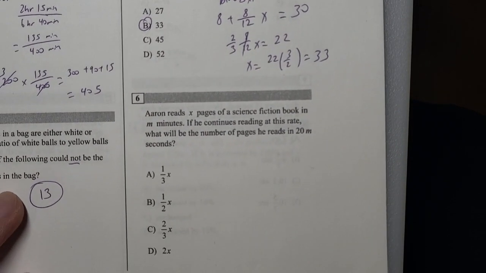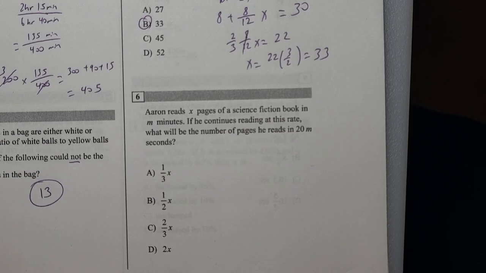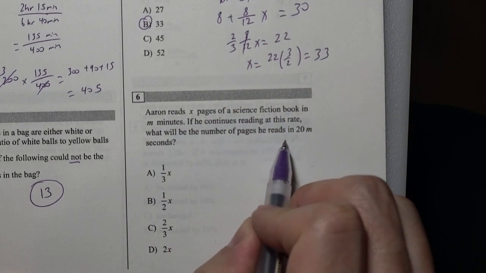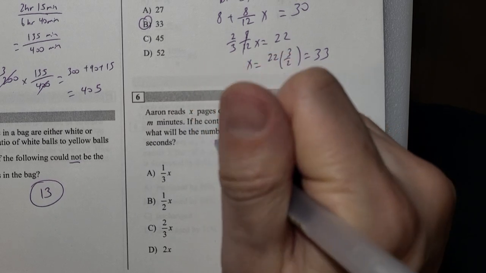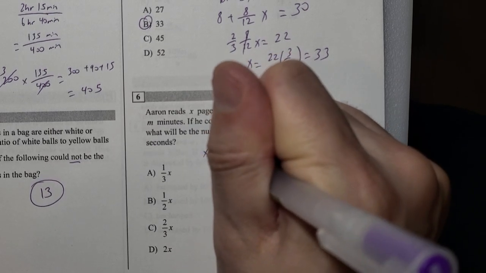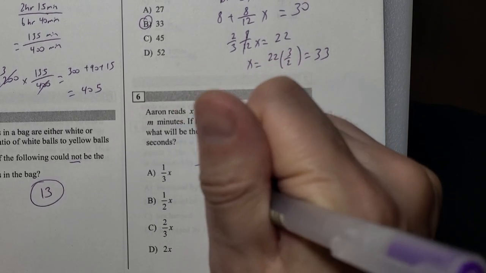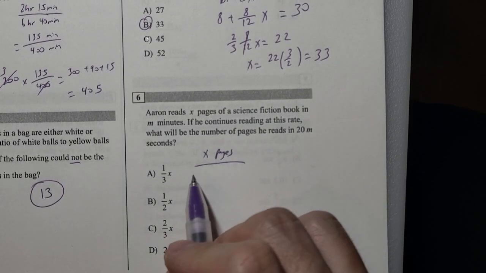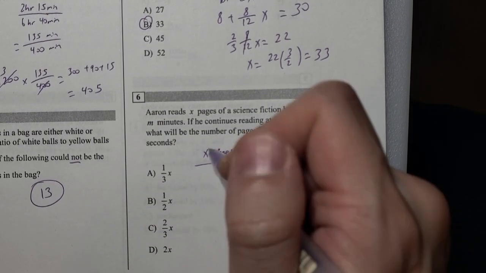Okay. Aaron reads X pages of a science fiction book in M minutes. If he continues reading at this rate, what will be the number of pages he reads in 20 seconds? Okay, so again, be careful of the units here. So, what would be the number of pages he reads in 20 seconds? Okay, so the rate is X pages. Again, use the units to help you out if needed. I like to do it because it helps me check that I'm on the right track.